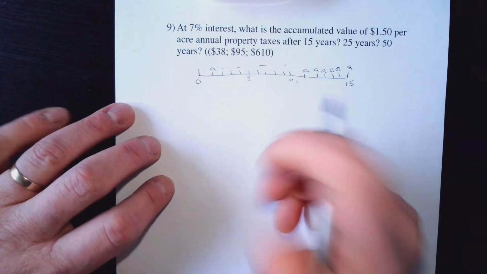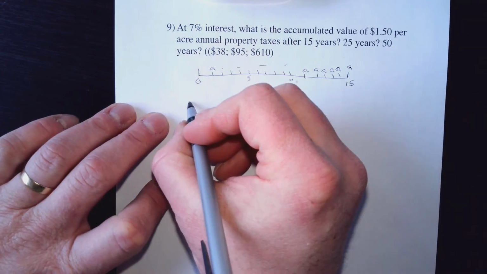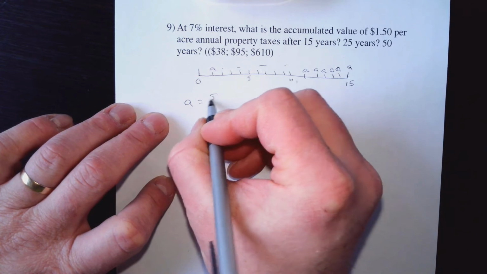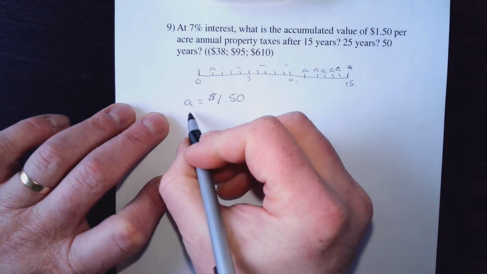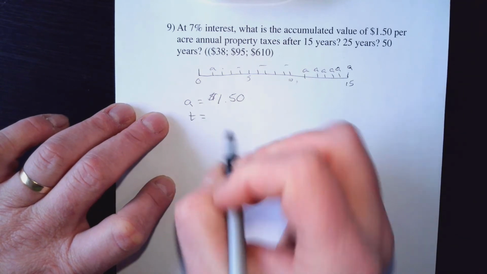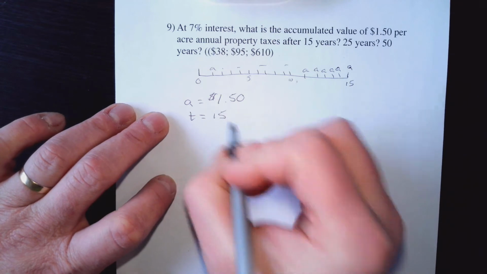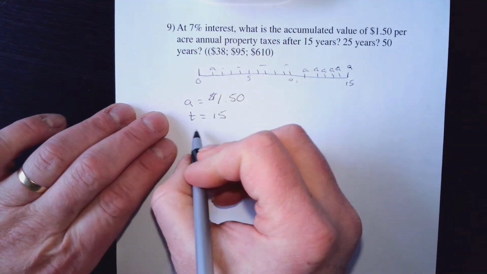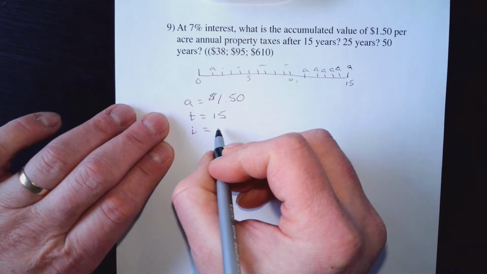Now we want to know what are our known values. And so in this case, we know what A is. That's $1.50 an acre a year. We also know what T is, right? T is the time period we're looking at, which is 15 years. And we know what our interest rate is, which is 7% in this case.